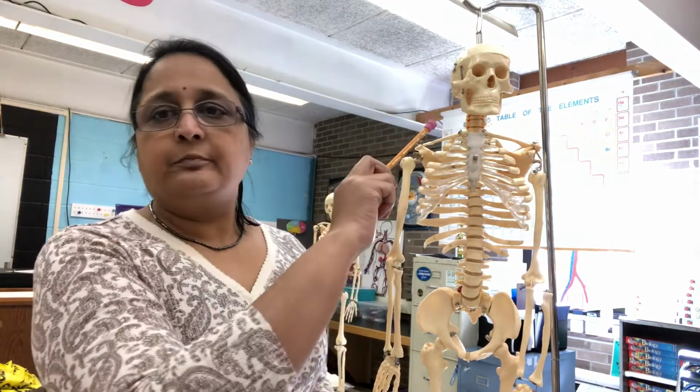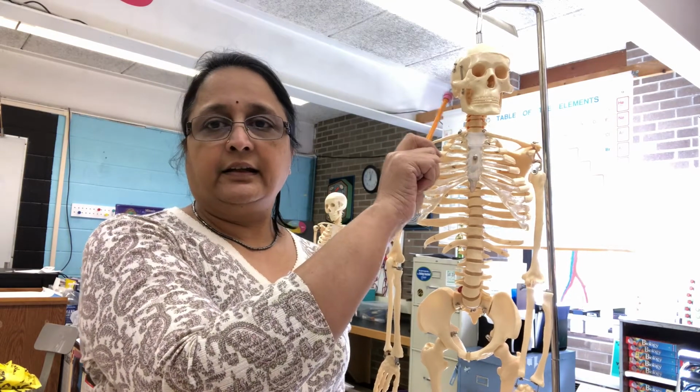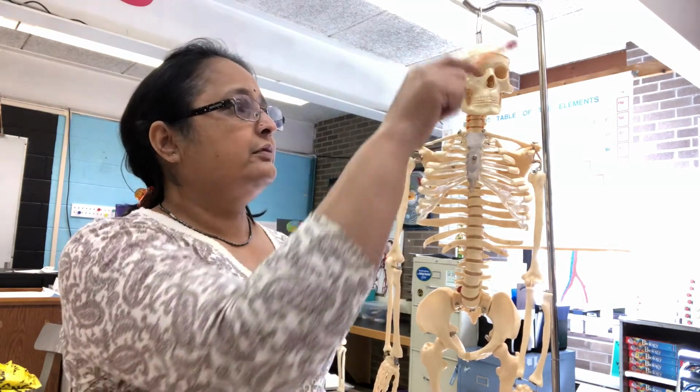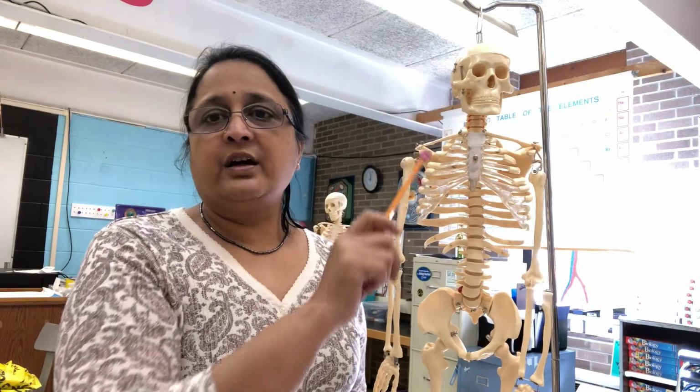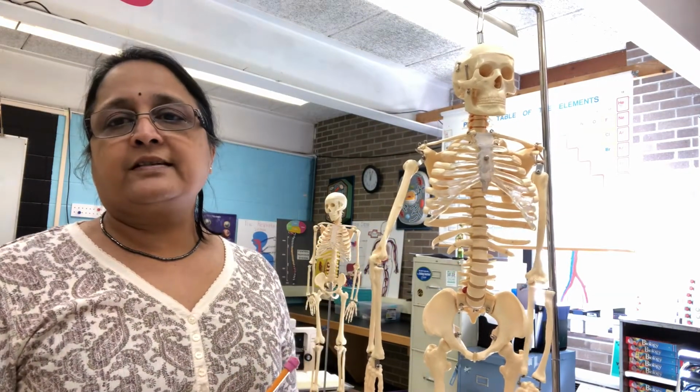In the axial skeleton, the first one is the cranium. I'm going to explain these bones in detail in another video. Right now, this is identified as the cranium or skull. The cranium protects the brain.